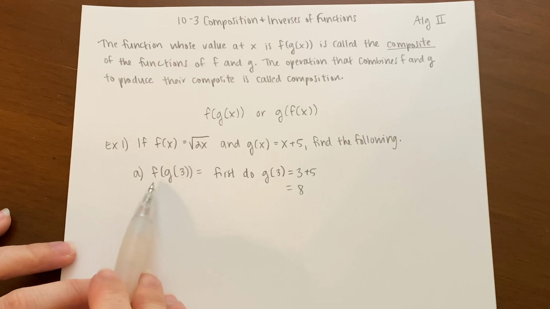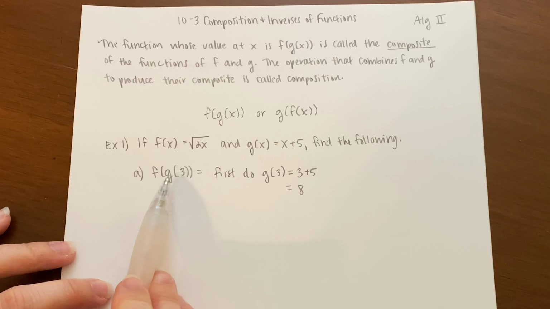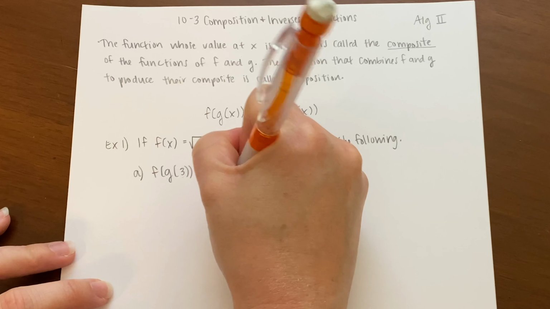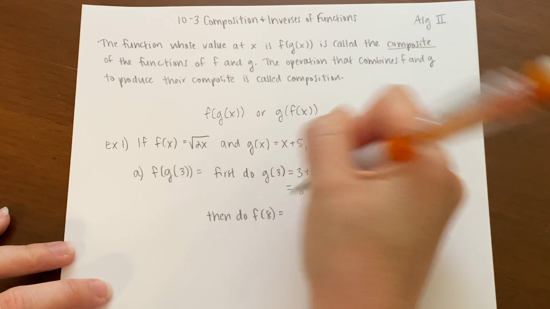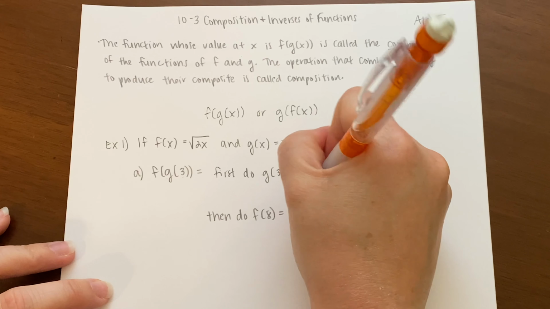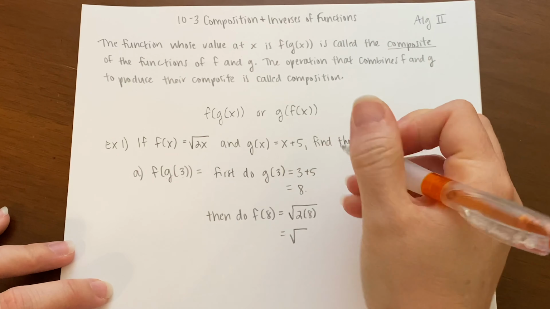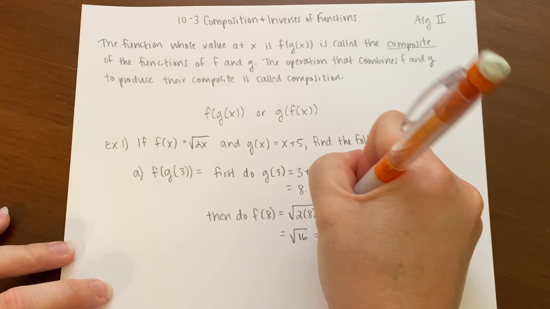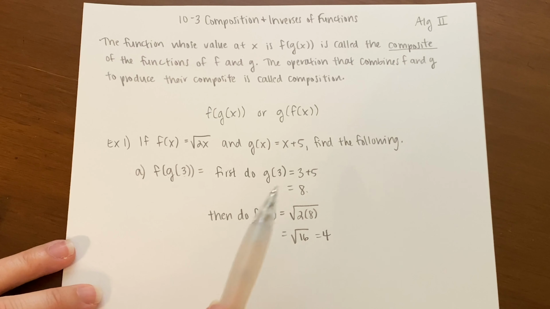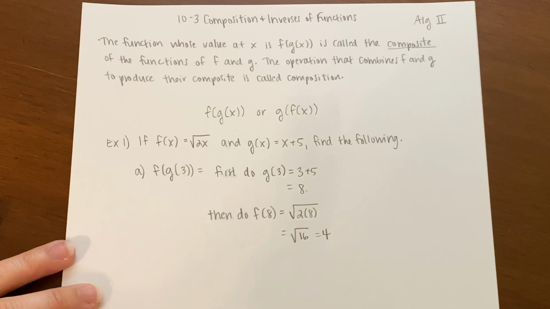Then if we go back over here to our composite function, once we know g of 3, we're going to plug that into f. So next we're going to do f of 8, because we're going to take the answer that we got here and plug it into the f function, which is the square root of 2x. So we're going to have the square root of 2 times 8, which is the square root of 16, and that gives us 4. So f of g of 3 equals 4. We first put the 3 inside the g function and solved it, and then we put that answer inside the f function and solved it. We worked our way from the inside out.